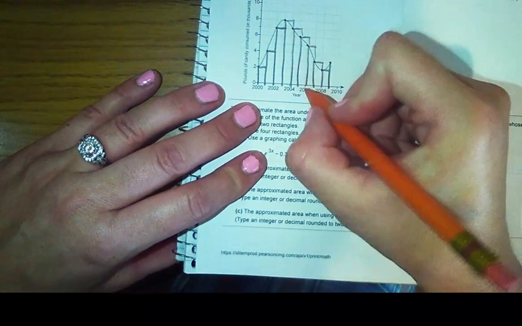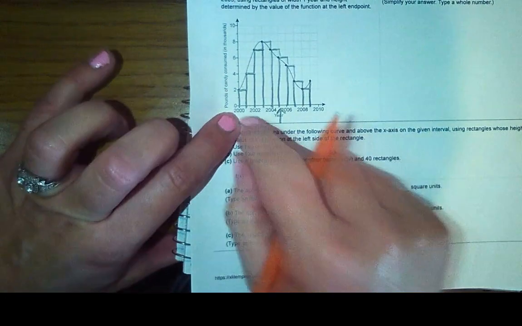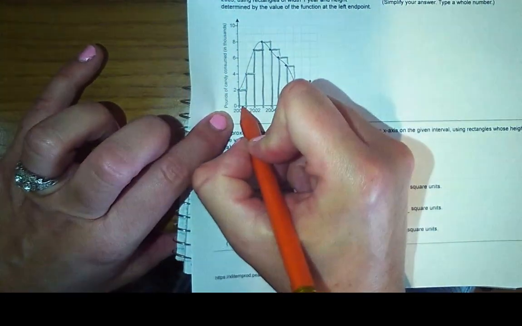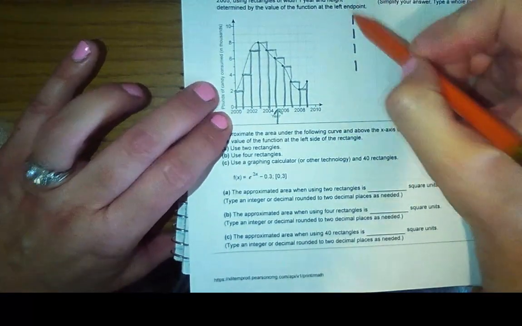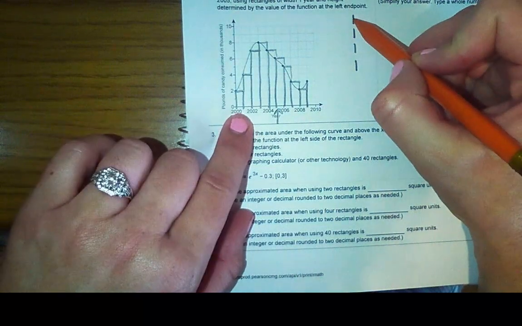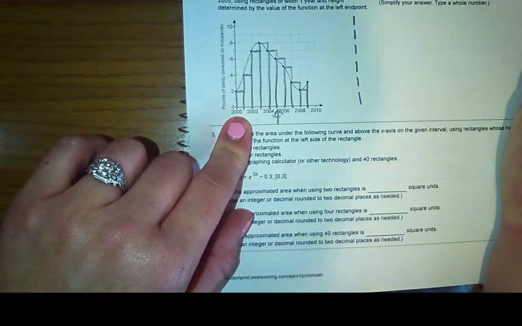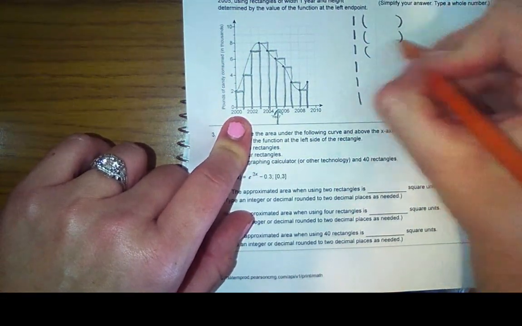Okay, so I'm only going to use this rectangle right here. Rectangle 1, first of all, how wide is each rectangle? Each rectangle is 1 unit wide. So I've got 1 times 1, and this is going to be the year 2000, 2001, 2002, 2003, 2004, 2005. And all we're going to do is multiply each one by a width of 1, okay?